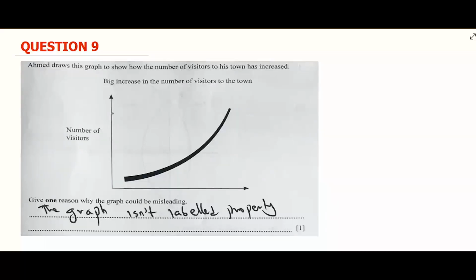You can see here for the vertical axis the scale is not shown, and for the horizontal axis the scale is not shown. So another reason you could give is that the scale is not shown. You just need any of these.